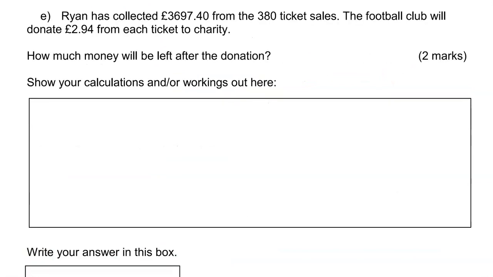Ryan has collected £3,697.40 from the 380 ticket sales. The football club will donate £2.94 from each ticket to charity. How much money will be left after the donation? Show your calculations and the workings out here.